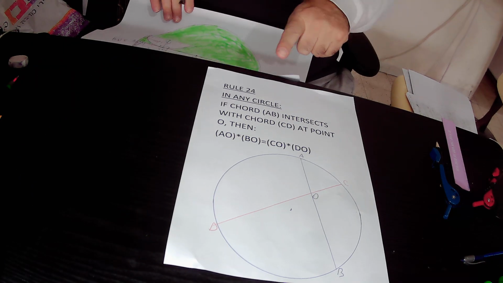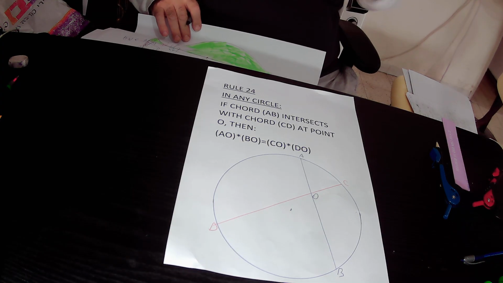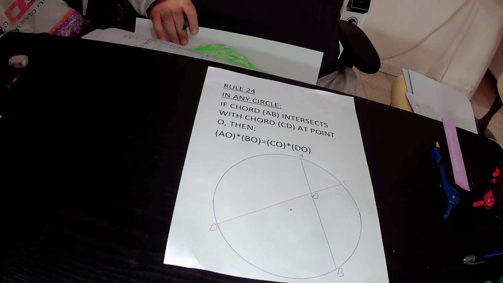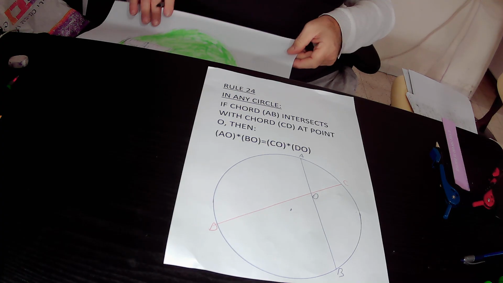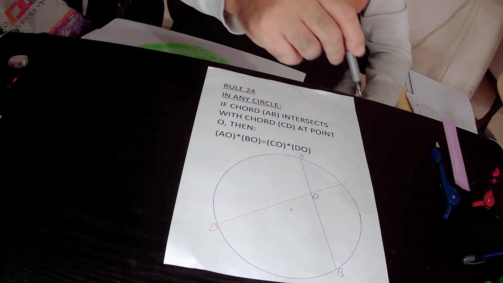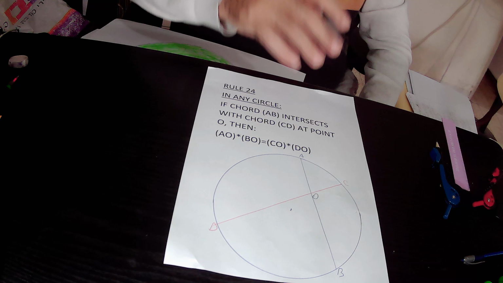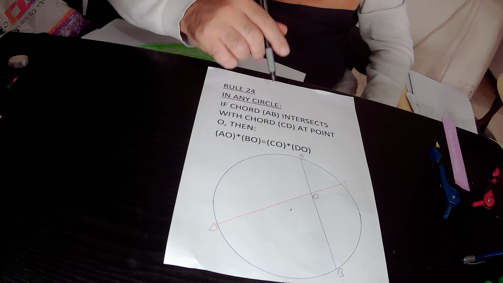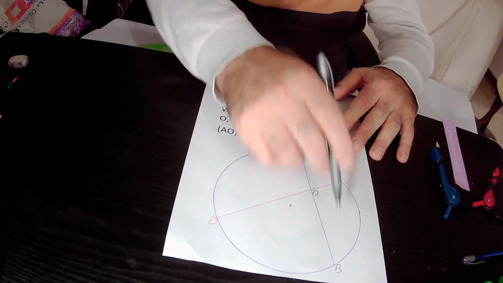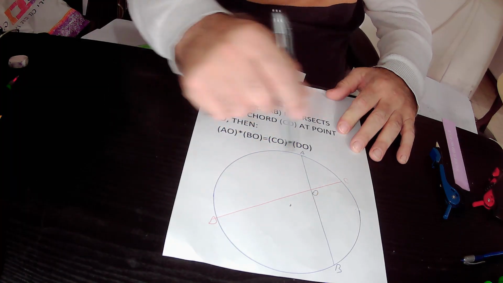In any circle, if chord AB intersects with chord CD at point O, then the following equation is true: AO times BO equals CO times DO. In the drawing we have a circle, with chord AB intersecting chord CD at point O, and AO times OB equals CO times OD.